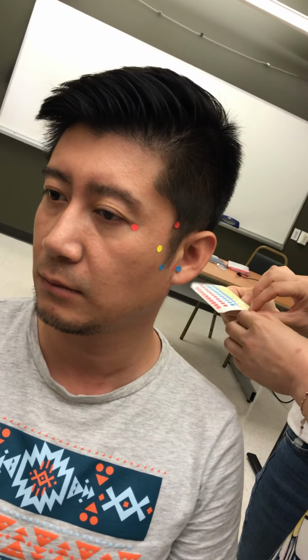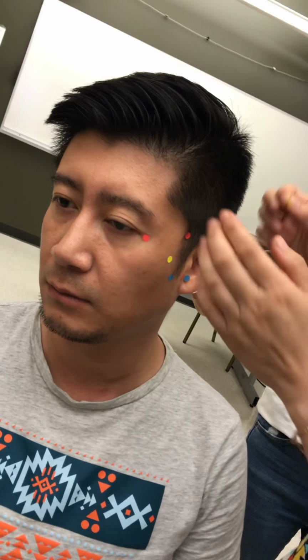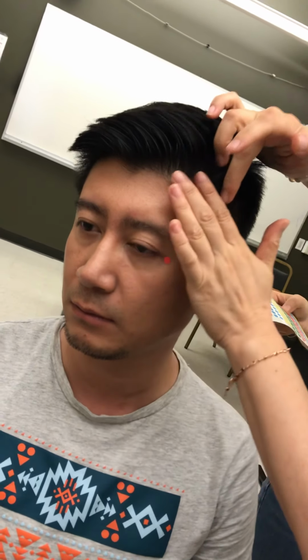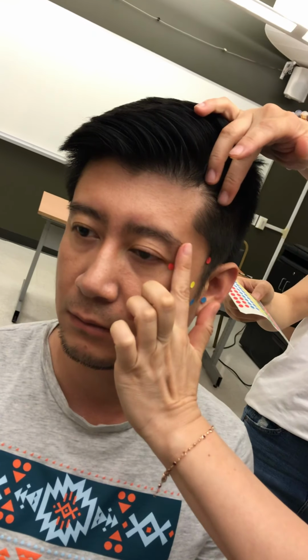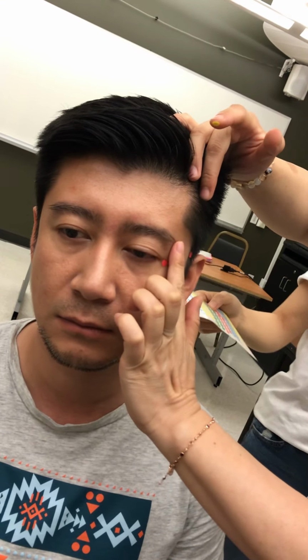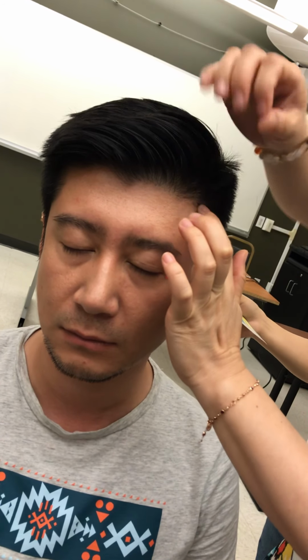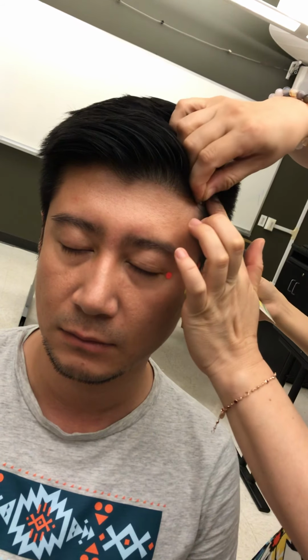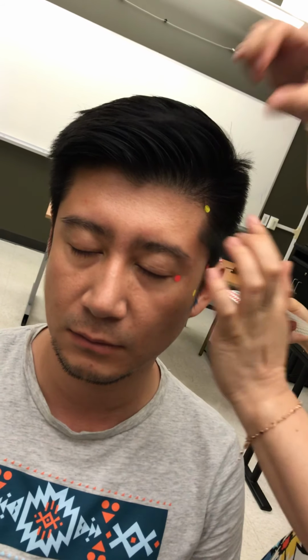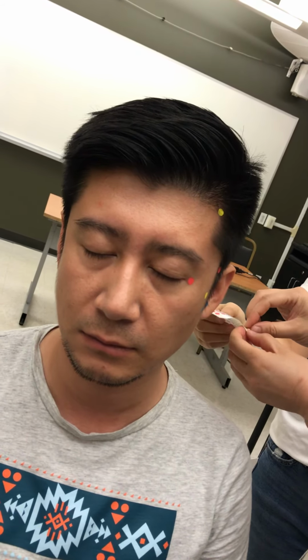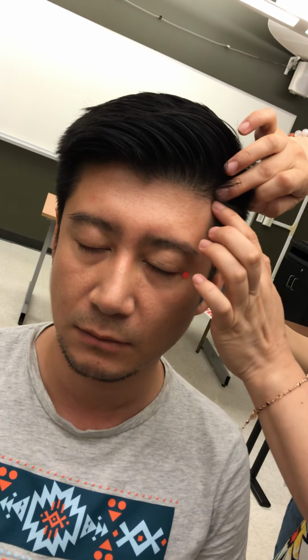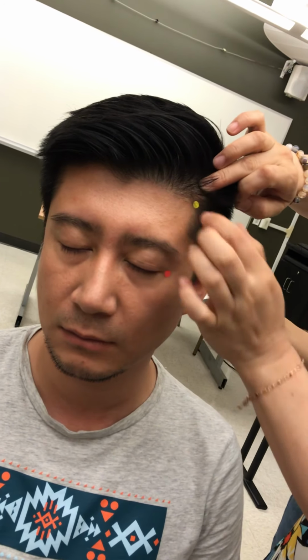Then GB4 through 7, we need to find stomach 8 first. So stomach 8, you can push in from the lateral side of the eyebrow and go all the way up. This is the corner of the head. So anyway, we need the corner of the head later. Then from the corner of the head, around half a unit backward, we can find the depression.